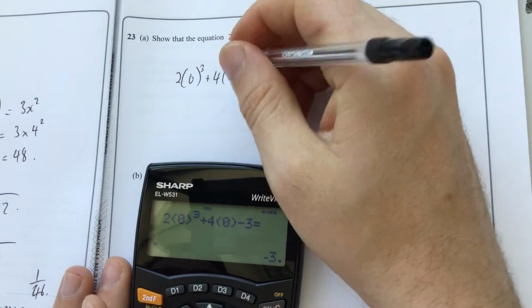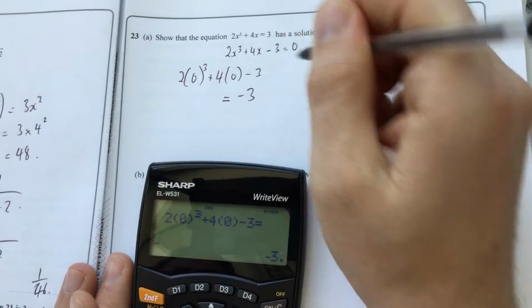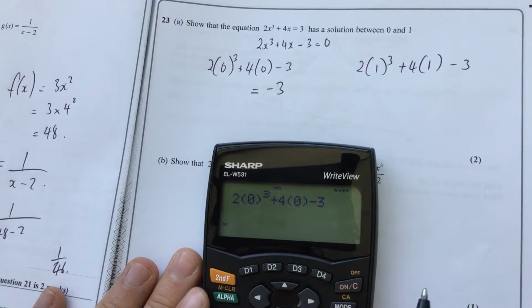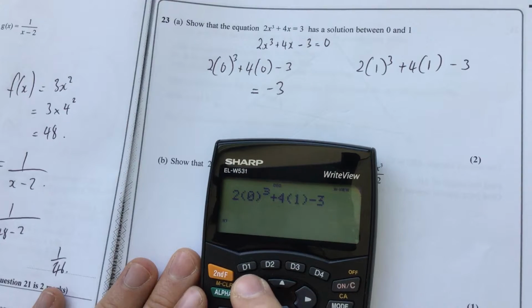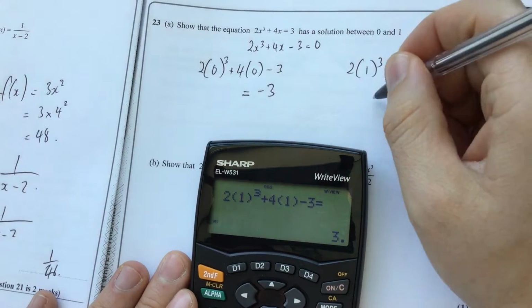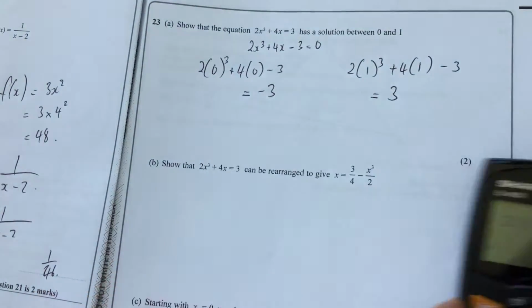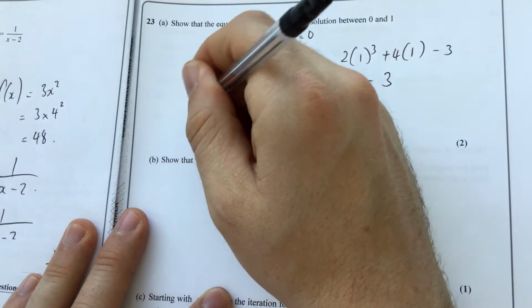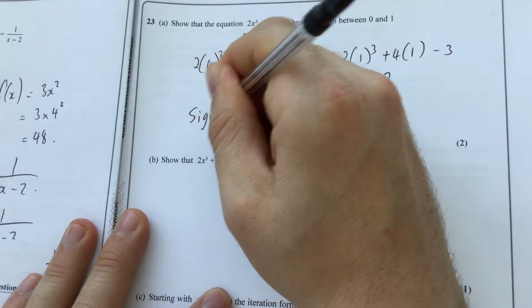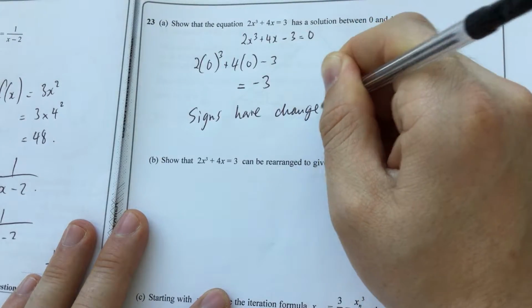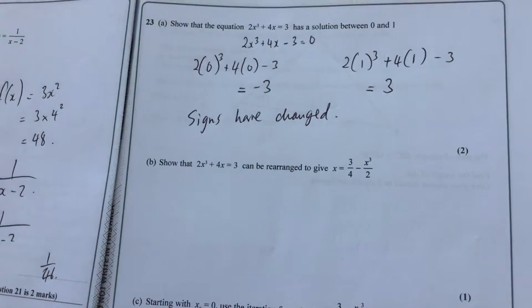So that equals -3. So it's negative. If I try the other one, it should be positive. So you can see, look, so much quicker. That equals 3. So as the sign's changed, it shows us a solution. Signs have changed. There we go.